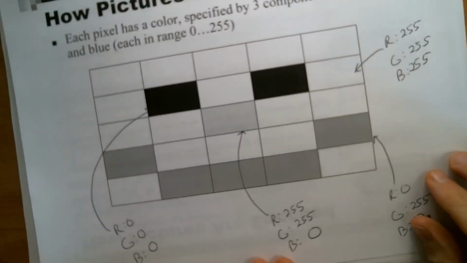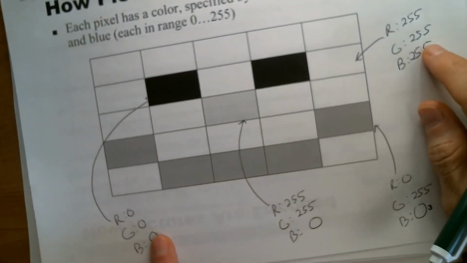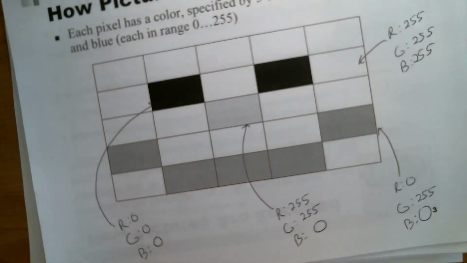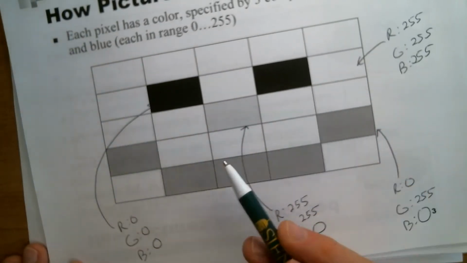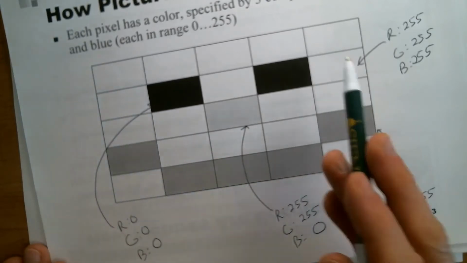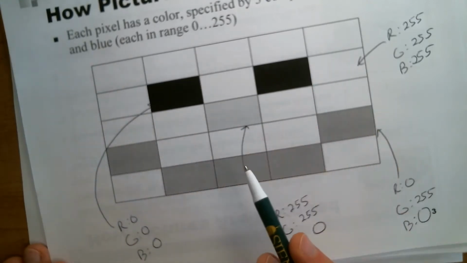All right, so black is when everything is 0, white is when everything is at its max value of 255, and then we can get all sorts of different colors by modifying these and changing them. But a picture is broken down into pixels. Each of those pixels has a coordinate that tells us where it falls in the picture.